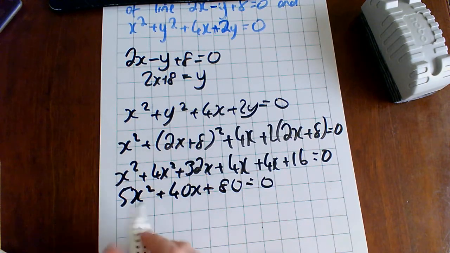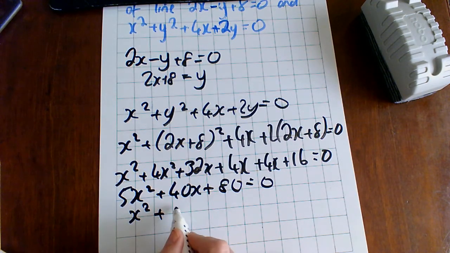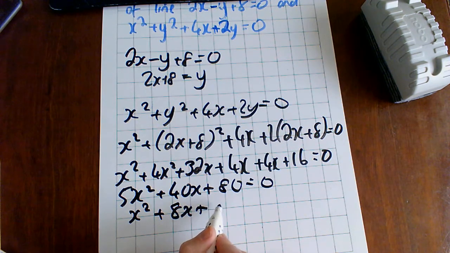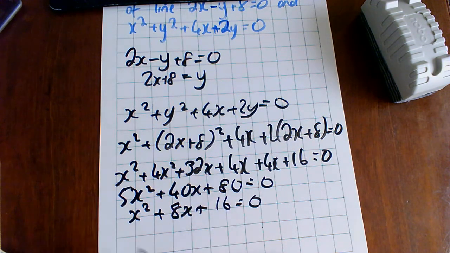I would simplify that for myself, divide everything by 5, and we get x squared plus 8x plus 16 equals 0. Always make it as easy for yourself, and that's going to give us a nice answer because it's going to be x plus 4 times x plus 4, both plus, so they're both the same answer.